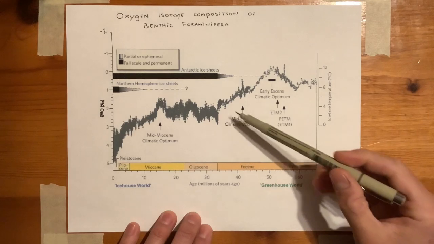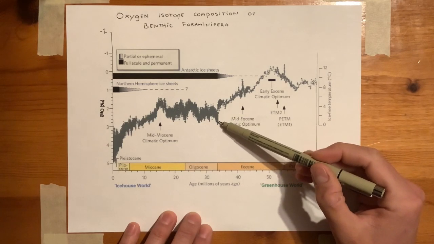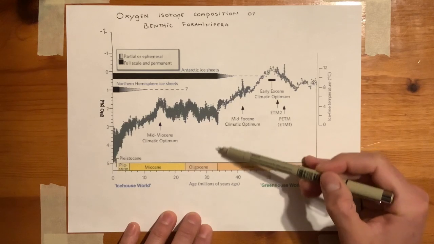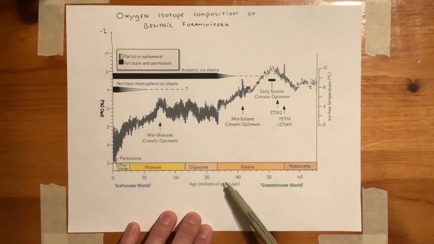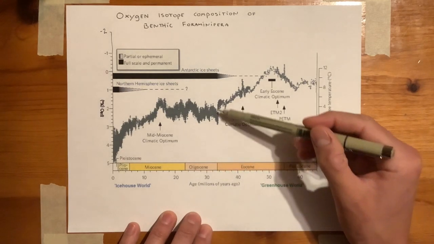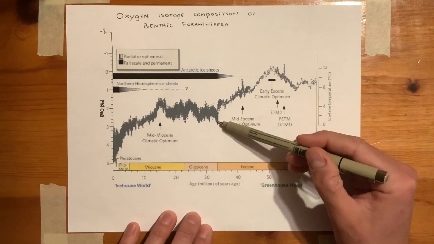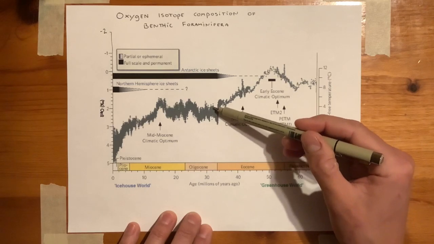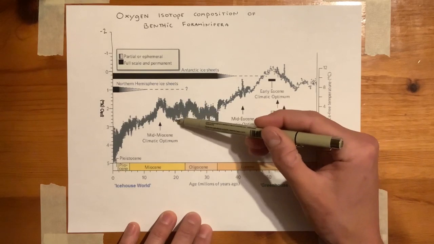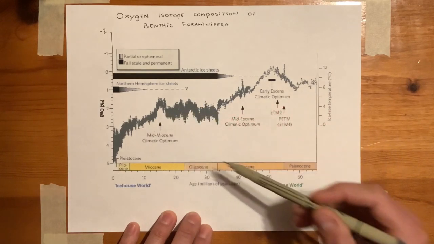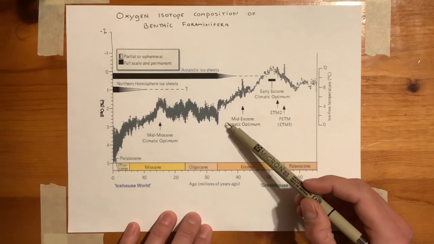So you might have noticed this abrupt change in the forams' oxygen isotope compositions here between the Eocene and Oligocene at about 32, 33 million years ago. So there's an abrupt change in the isotope composition, but you'll also notice that there's more scatter in the data after that time period, right? The whole curve gets a little bit thicker. Okay, so that's interesting. Why might that be?